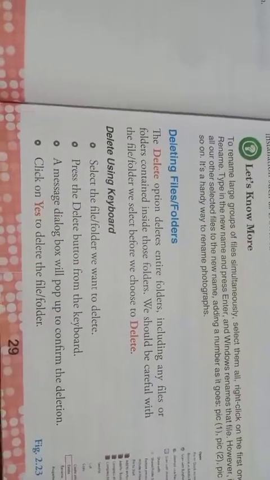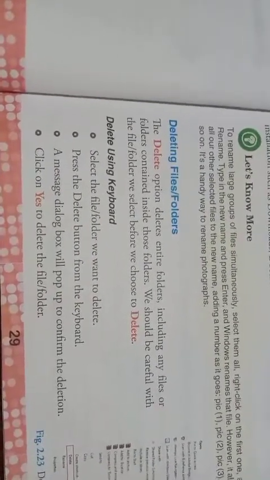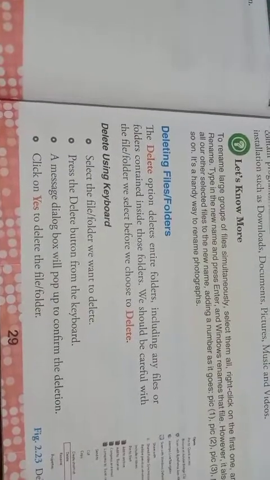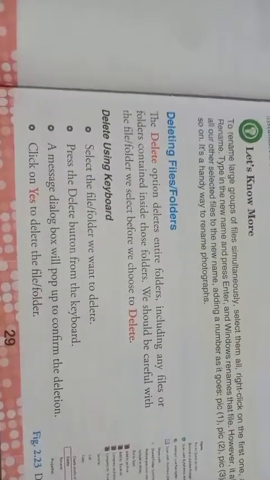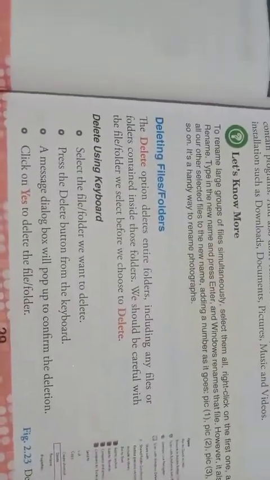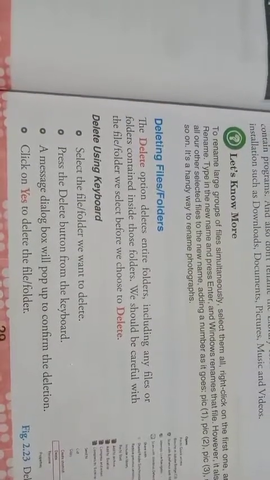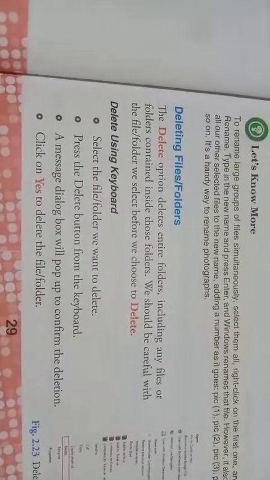Deleting using the keyboard. Through the keyboard, how can we delete? First of all, we select the file and folders we want to delete. Then press the delete button from the keyboard. You have to press the delete button from the keyboard.